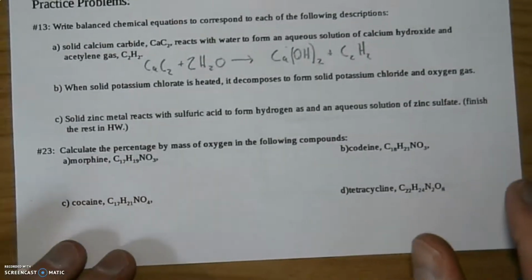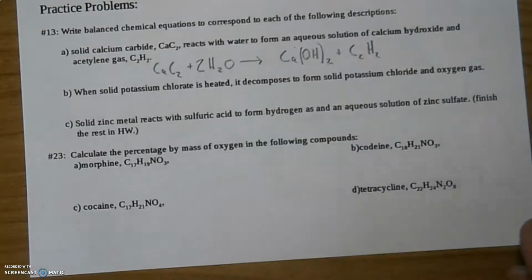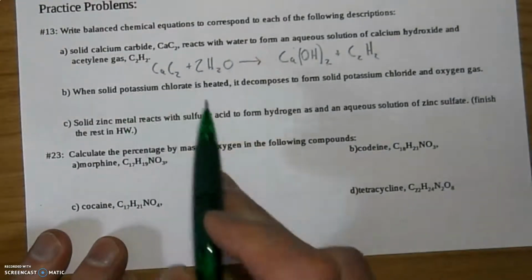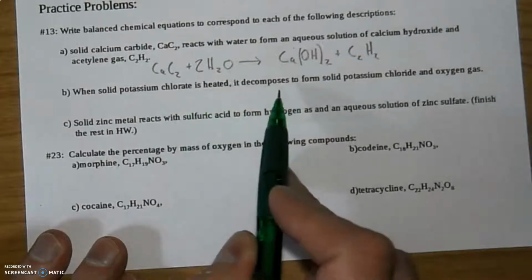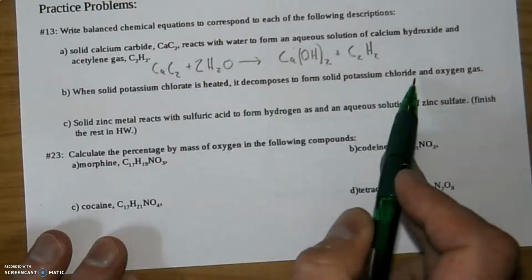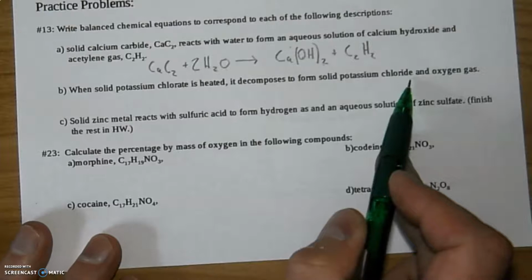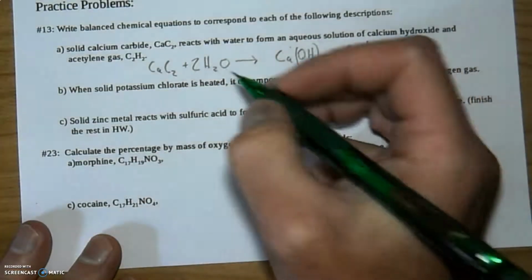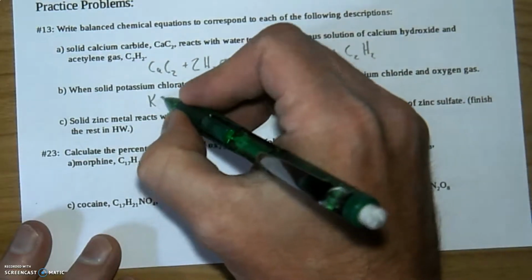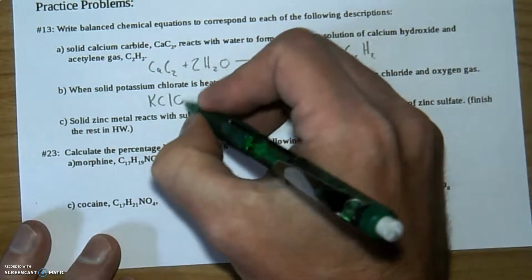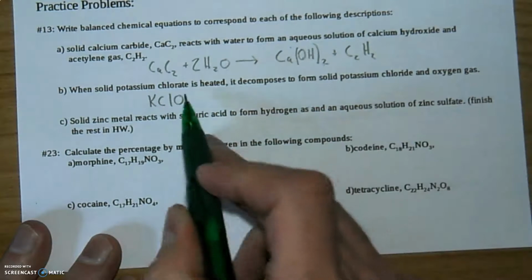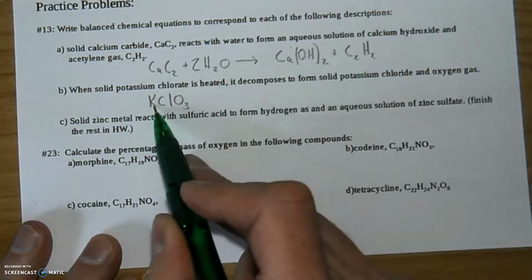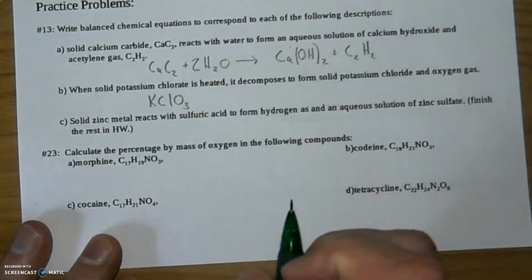All right, let's take a look at B. For this one, we have when solid potassium chlorate is heated, it decomposes to form solid potassium chloride and oxygen gas. Okay. Solid potassium chlorate. Potassium chlorate is this. So chlorate is the one with the 3, 1 minus, and those guys balance out just as we see.